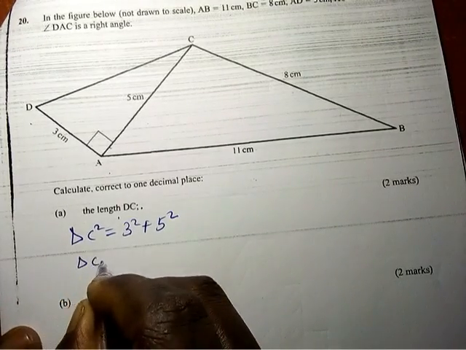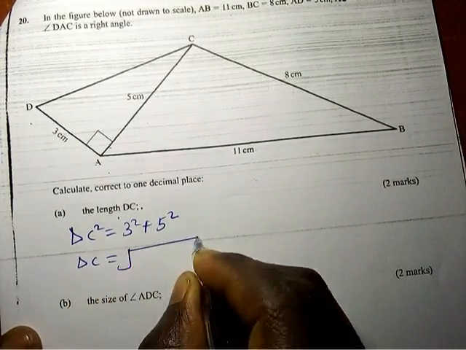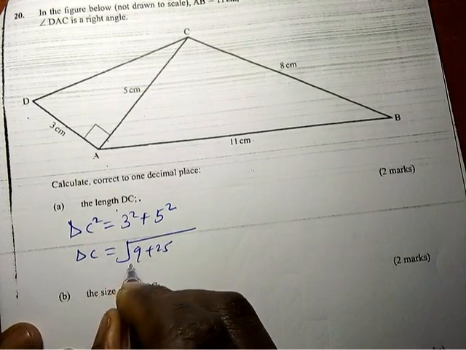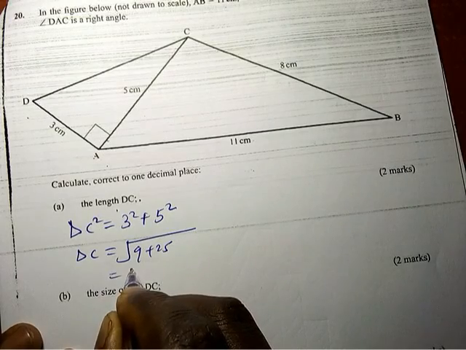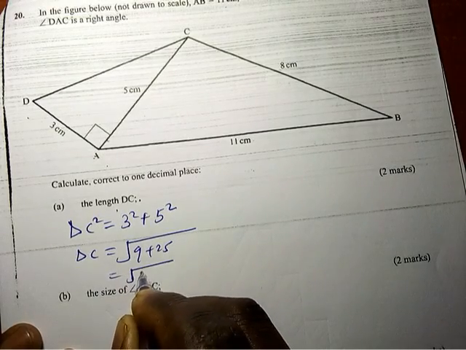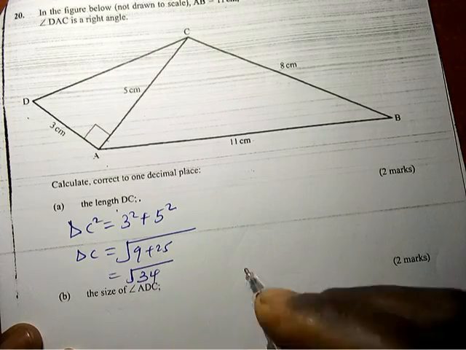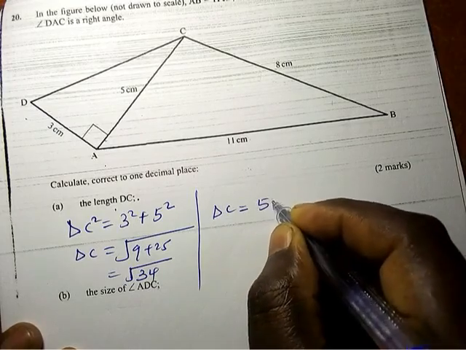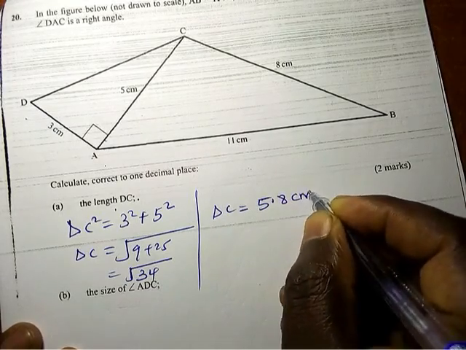So DC equals the square root of 9 plus 25, which is the square root of 34. So DC equals 5.8 centimeters.